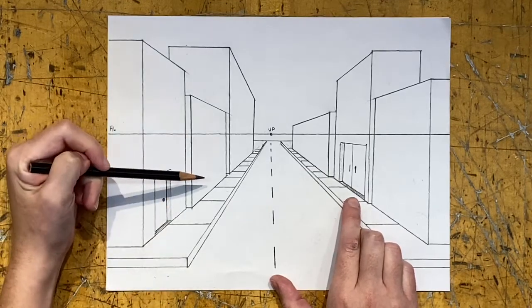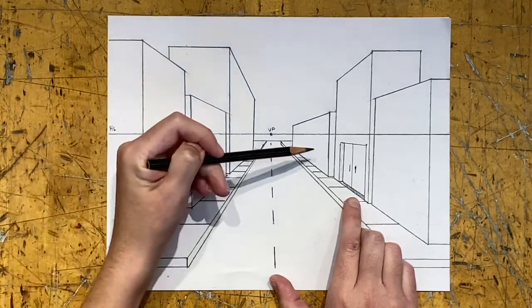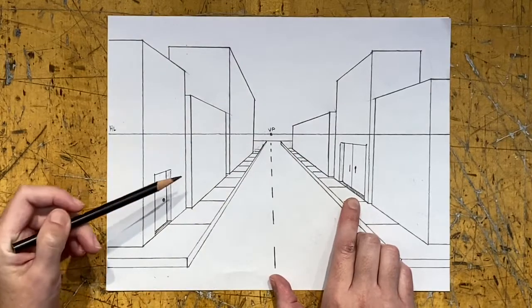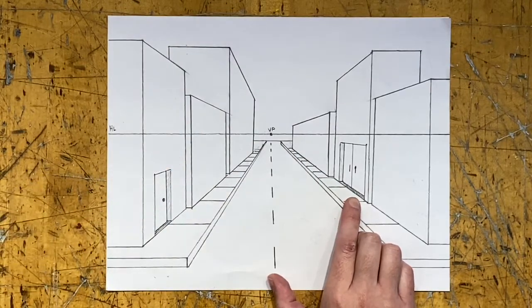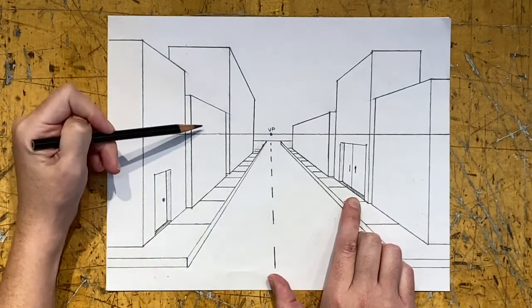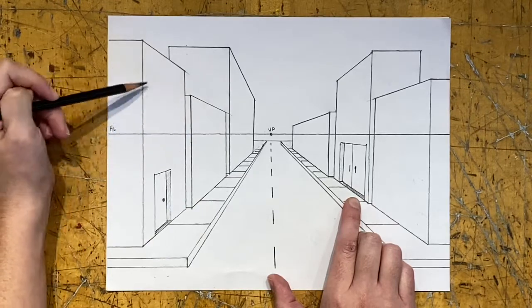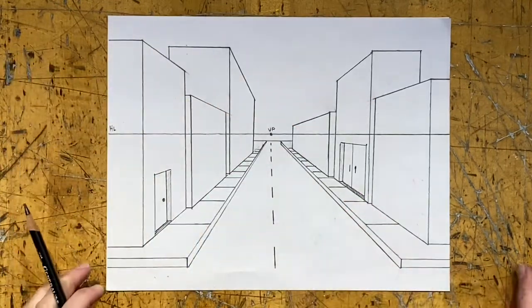I want you to continue by adding a door to each one of your 6 buildings. So you have to draw 4 more. I am going to continue by making windows. So I'm going to make a window on each one of my buildings here.